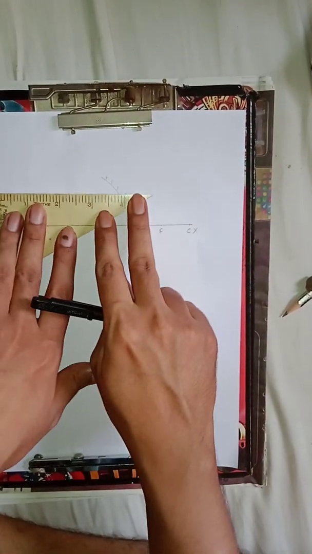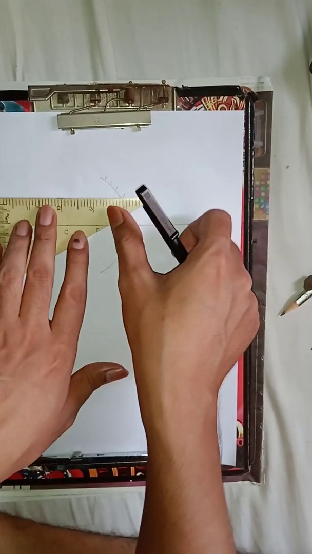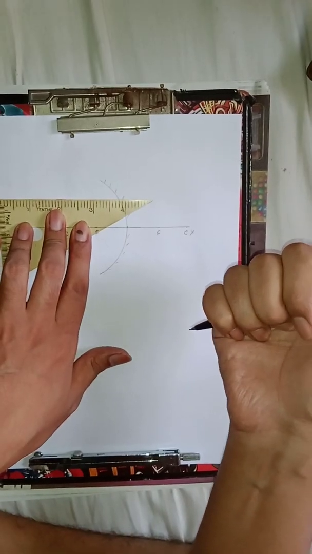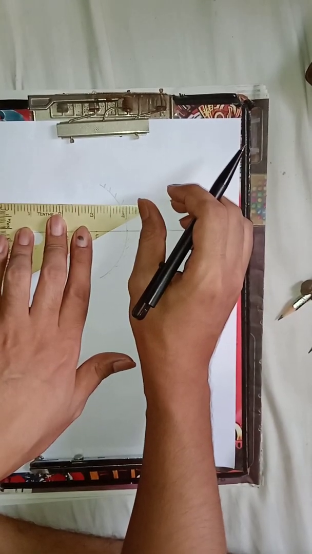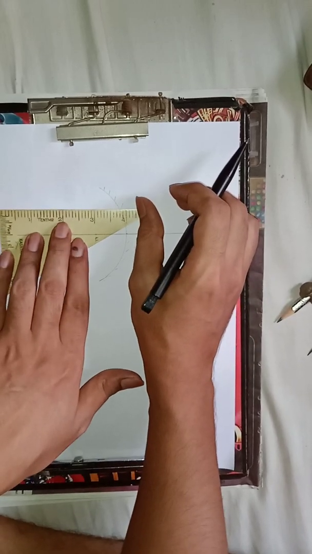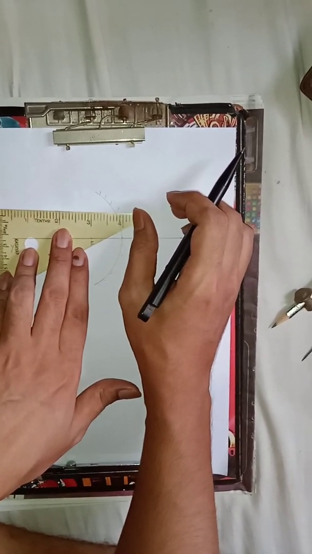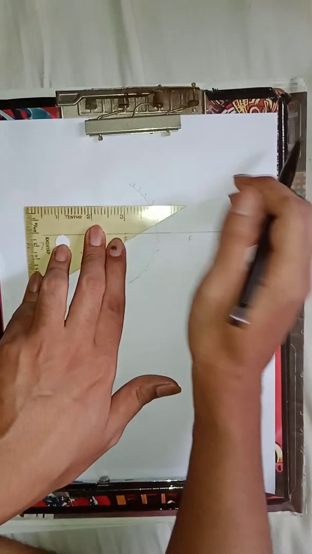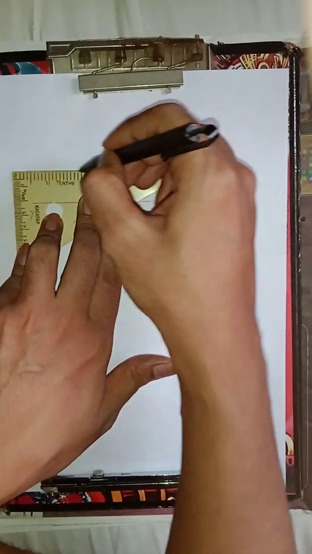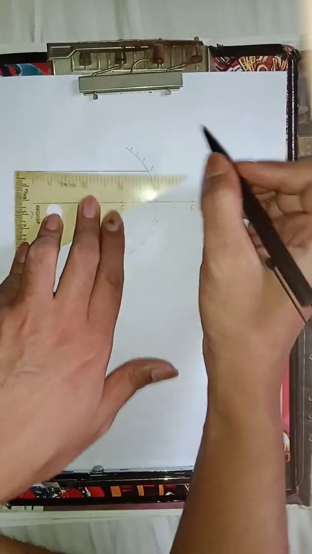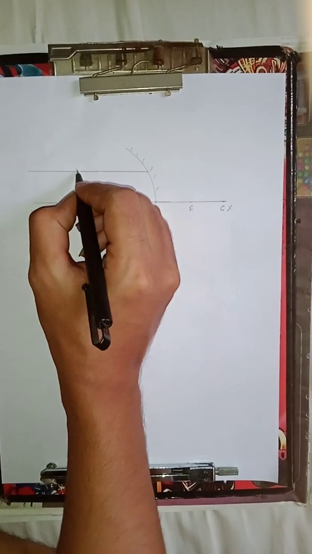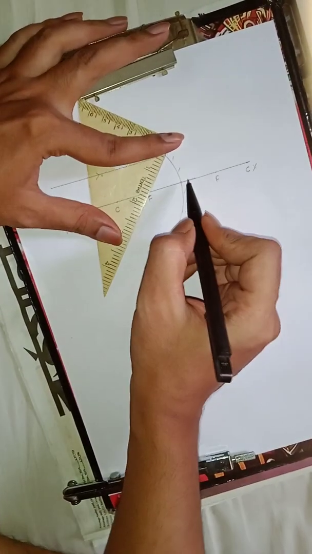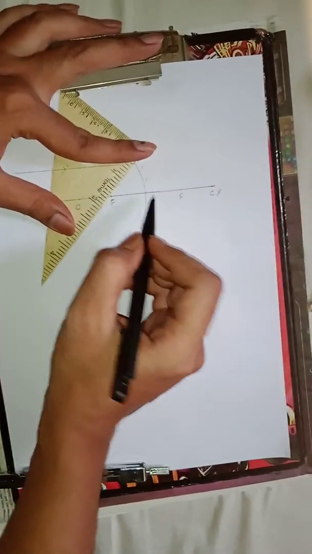Now the rule is that the rays which are parallel to the principal axis, in case of a concave mirror, converge through the principal focus. So I am drawing a ray which is parallel to the principal axis. We should be very careful while drawing this, since the ray must be exactly parallel to the principal axis. So the ray parallel to the principal axis should converge through the principal focus.